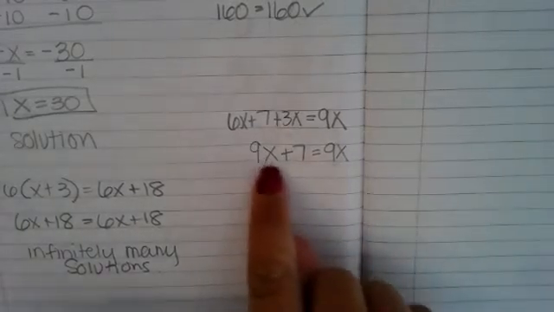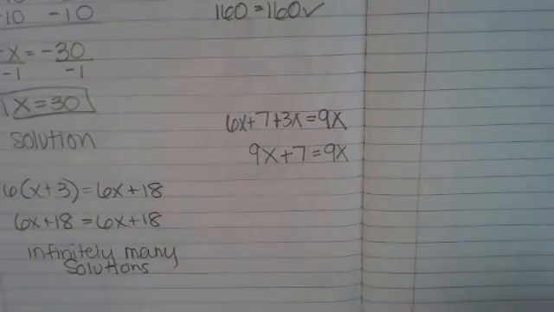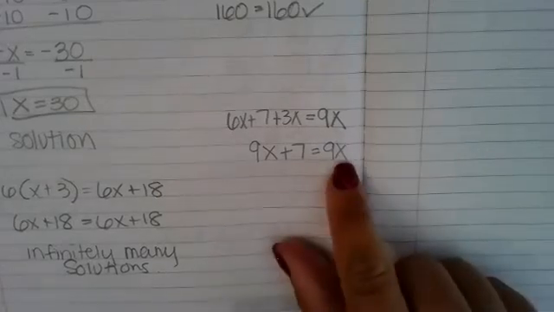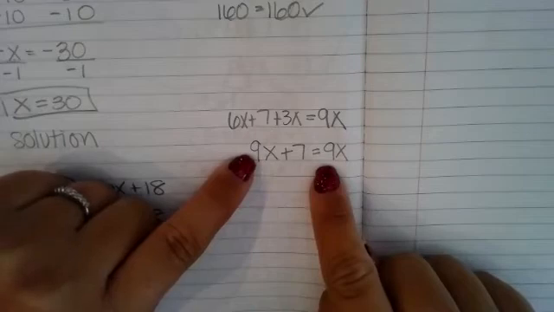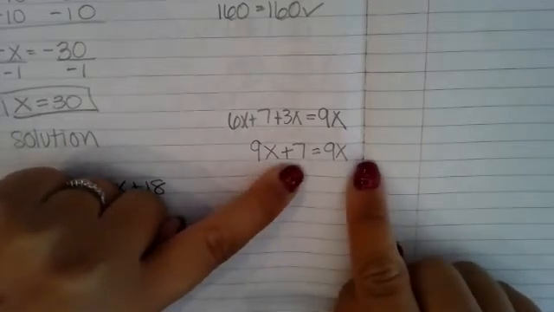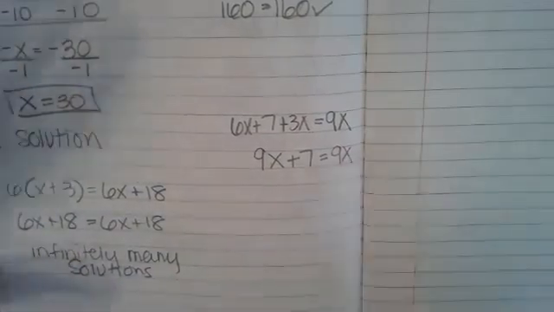What is this pattern showing now? No solution. There are no solutions. Excellent. There are no solutions. And remember, there are no solutions because I have the same variable, same coefficient, different constants. Okay, so that's going to give me a no solution.